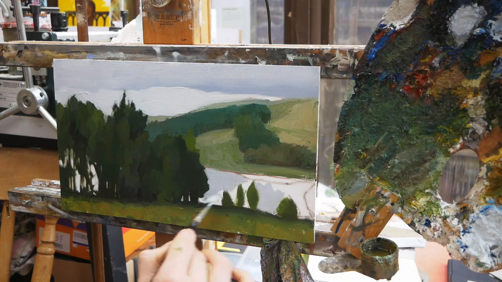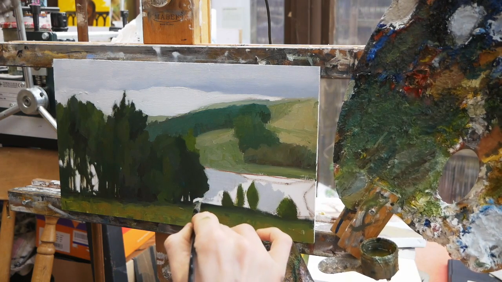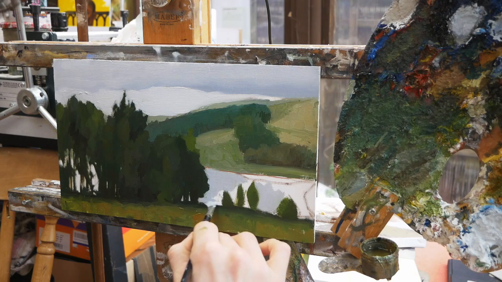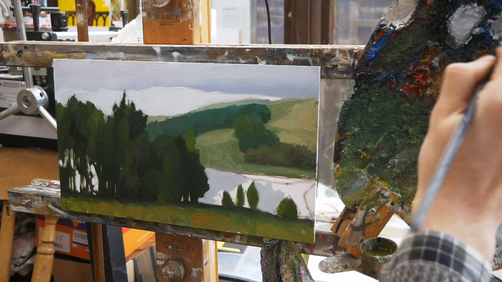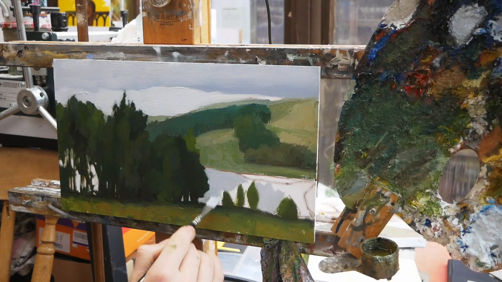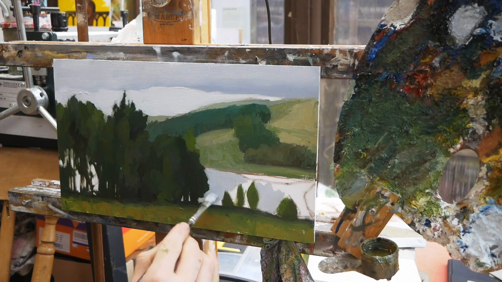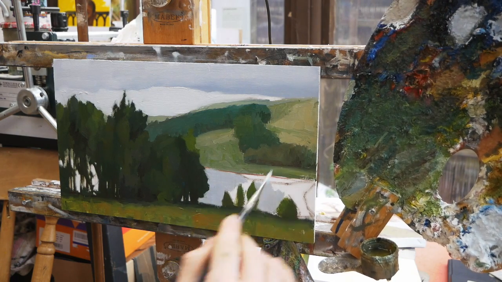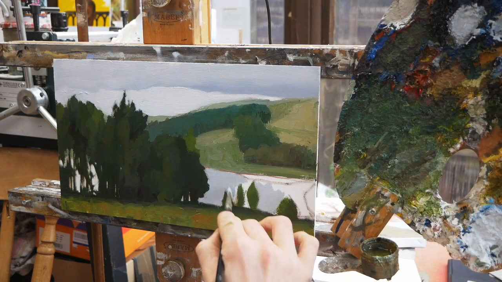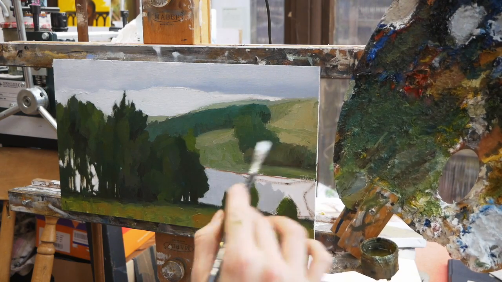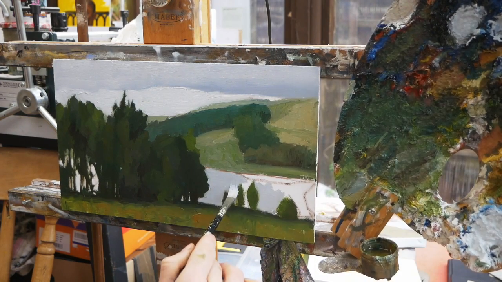The other advantage of keeping your sky and reflection colours fairly thick relative to the trees is it can be easier, if you do need to cut shapes into them, you won't blend.